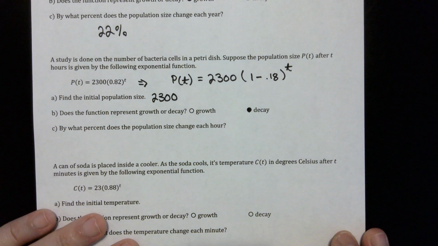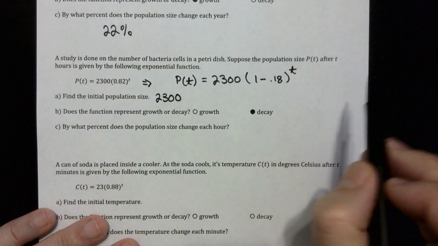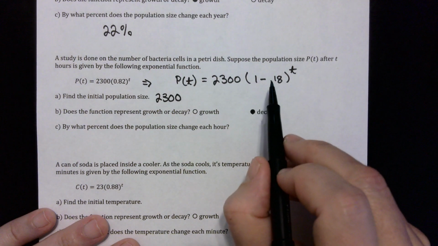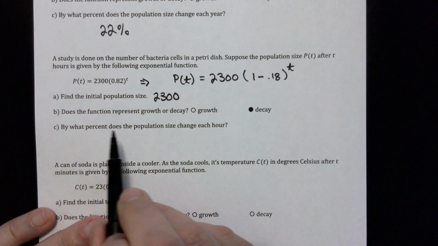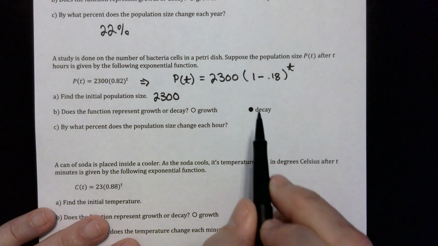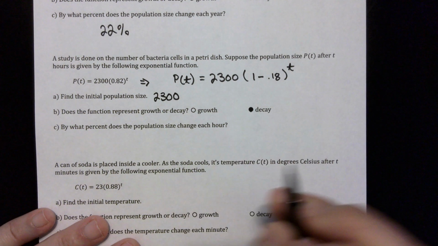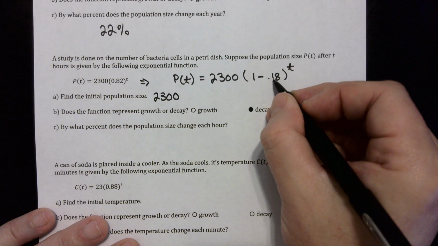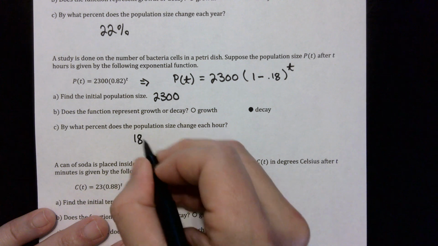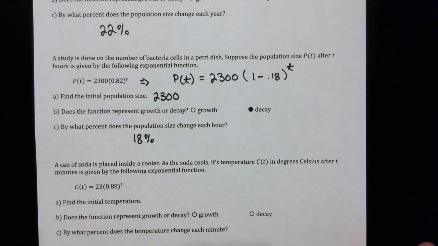And then by what percent does the population size change each hour? That's where this number comes in. You don't really care about the negative in this because it just says by what percent does it change. It doesn't care if it's positive or negative change. It is negative change because it's decay, but that doesn't matter for us. So it's this number right here we're looking for, which is 0.18. If I move the decimal places over to turn it into a percent, boom, boom, it would be 18%. So the population changes by 18% every hour.